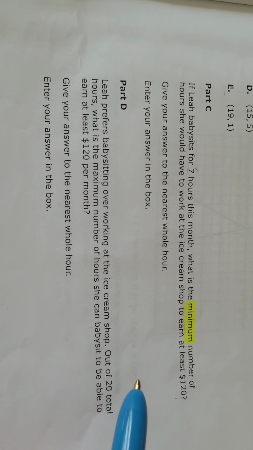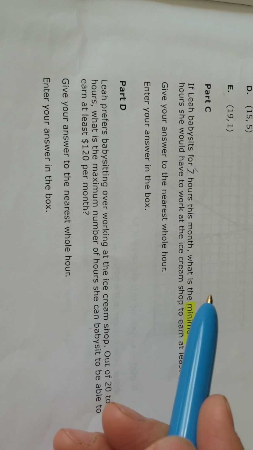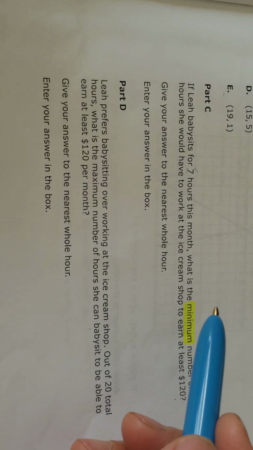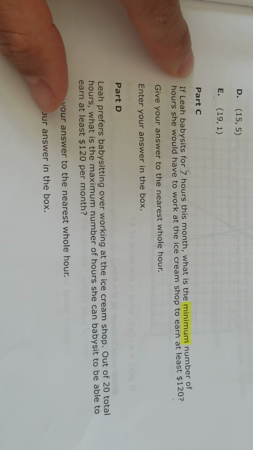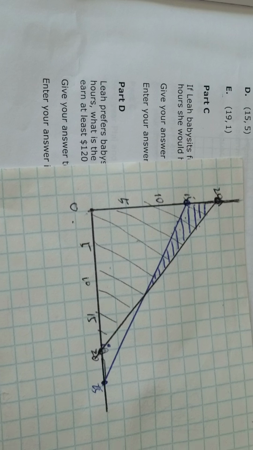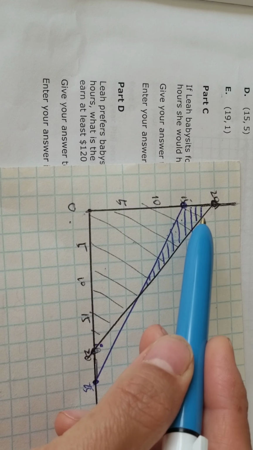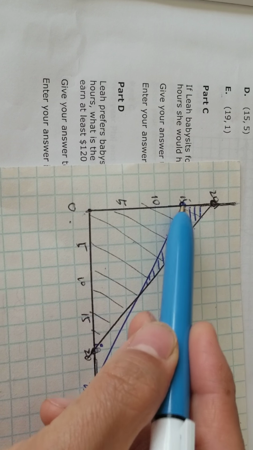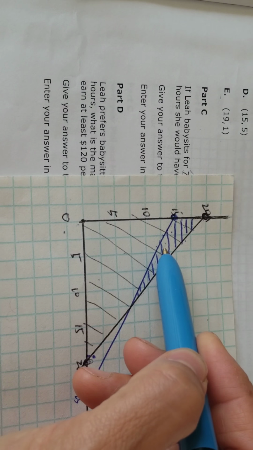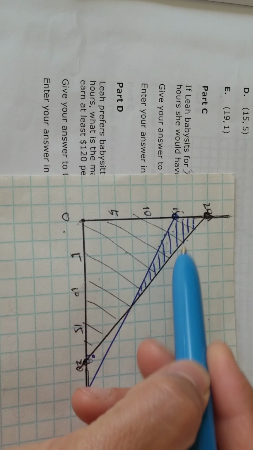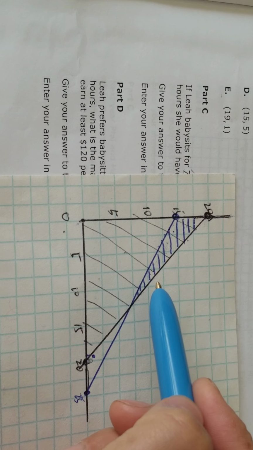Good morning, my friends. Now let's continue work on our NJSLA practice test, question number 9, part C. According to part A, we created two inequalities and graphed them, and we know the overshaded area is our solution area, which means if I randomly pick any point here, it will satisfy both inequalities.